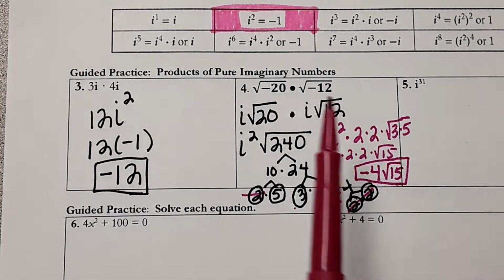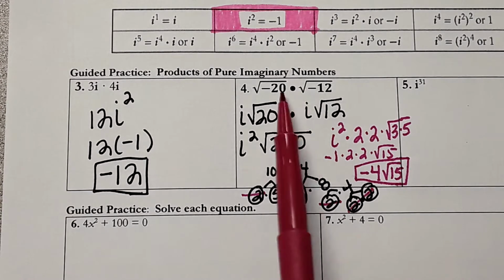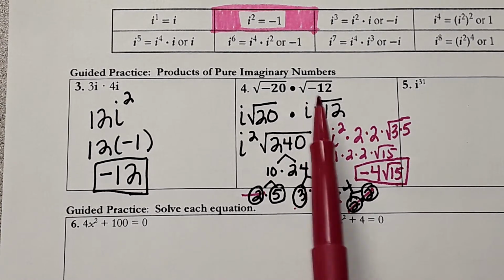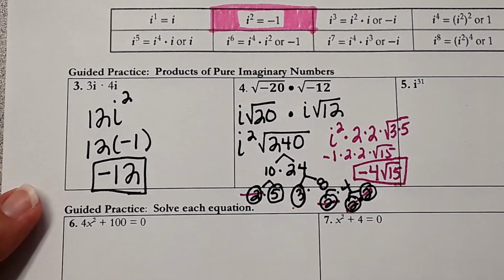So again, the important part of this one is before you multiply radicals, you need to pull the i out. You can simplify it afterwards, but before you multiply them, you can't do anything until you pull the i out. Okay.